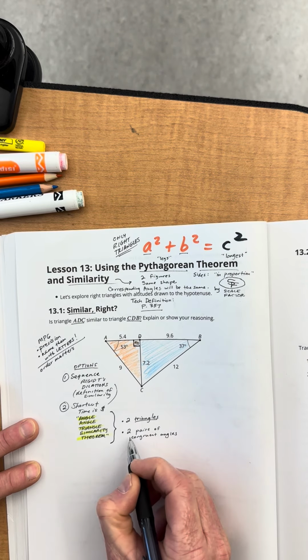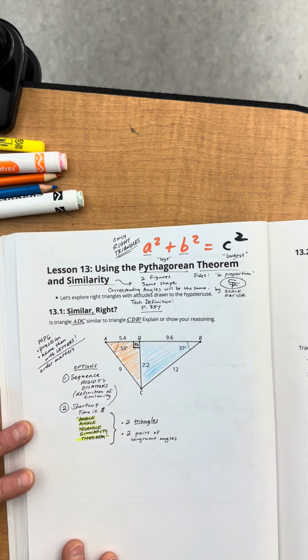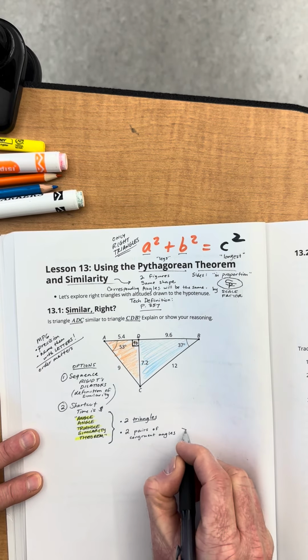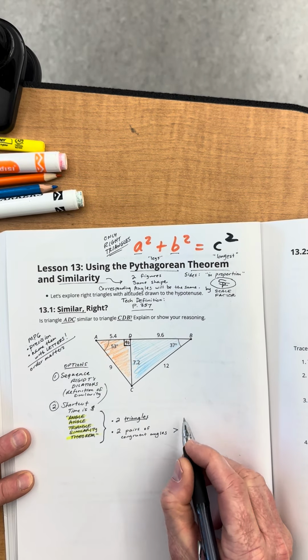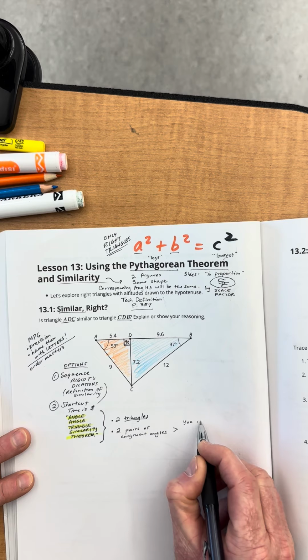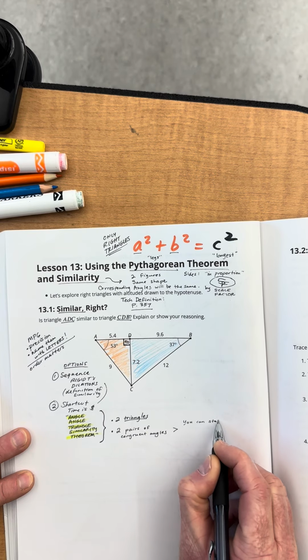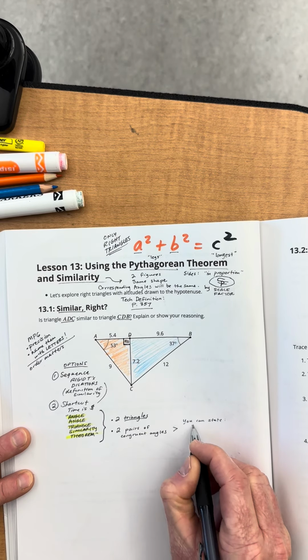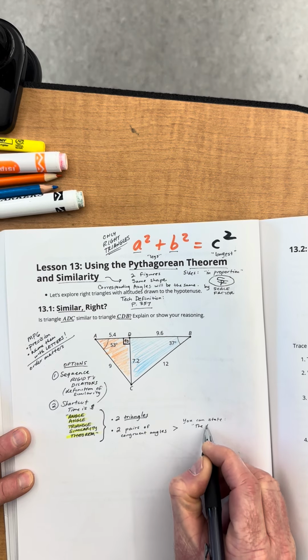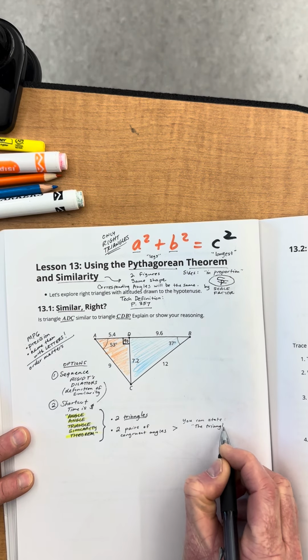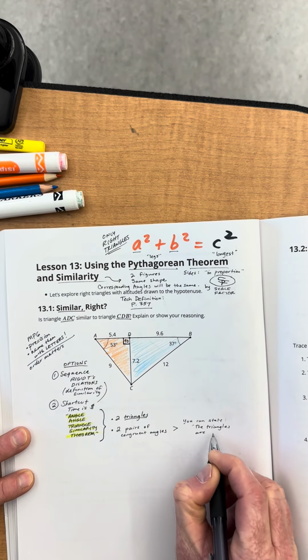So if you have two pairs of congruent angles, you can state the triangles are similar.